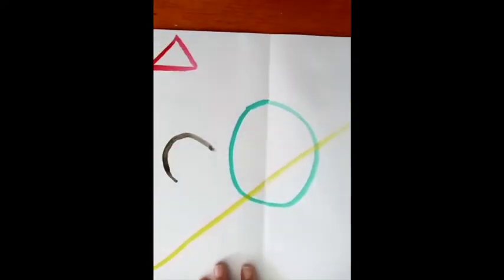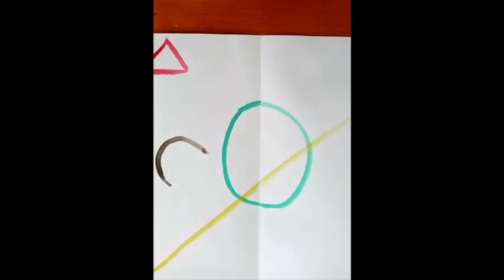This is my curvy line, as you can see it. Now, I'm going to tell you, we are going to do some stains like Jackson Pollock. So I'm going to take the red color and I'm going to do some short stains.